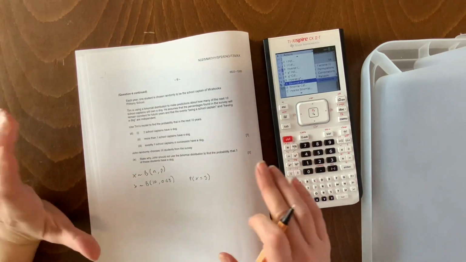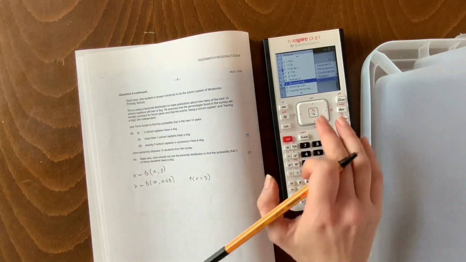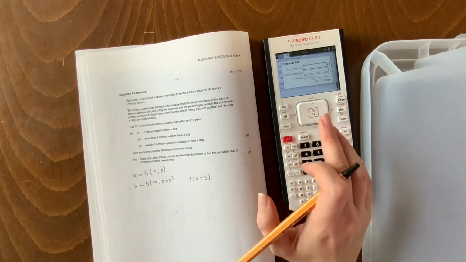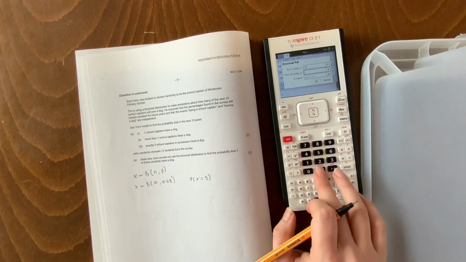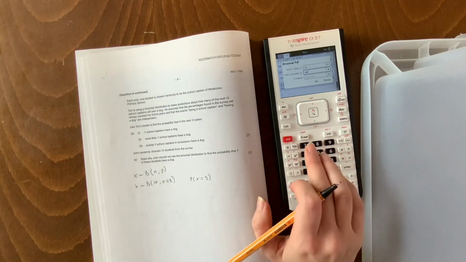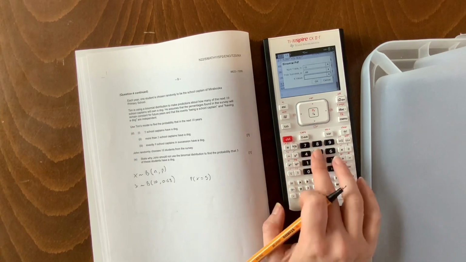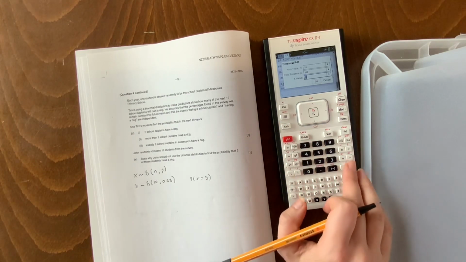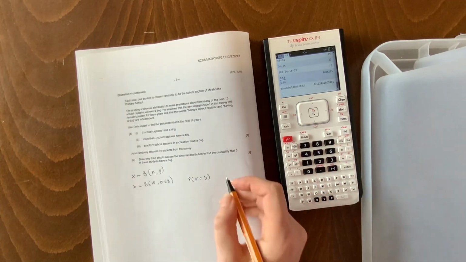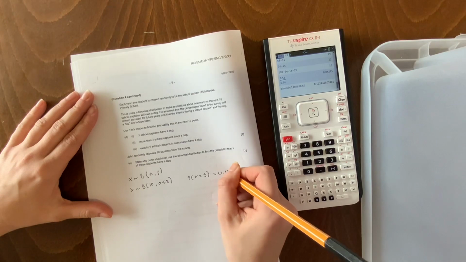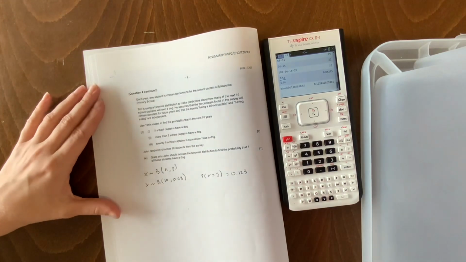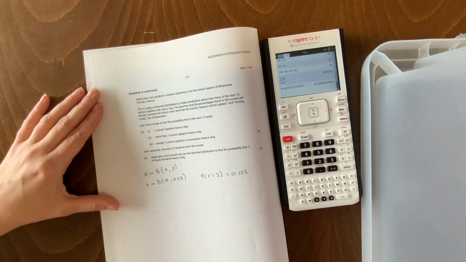CDF is when we've got an inequality that we're dealing with instead. So binomial PDF, my number of trials is 10. My probability of success is 0.68. And my X value is 5. So I'm going to hit enter on that. And it tells me that this probability is 0.123 if I round that to 3 significant figures.